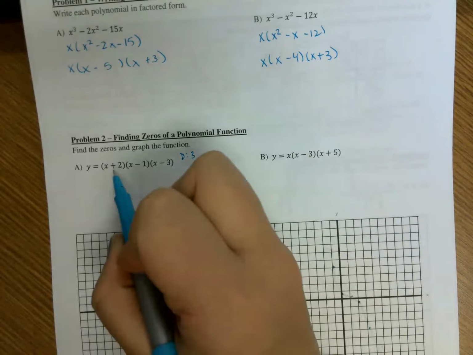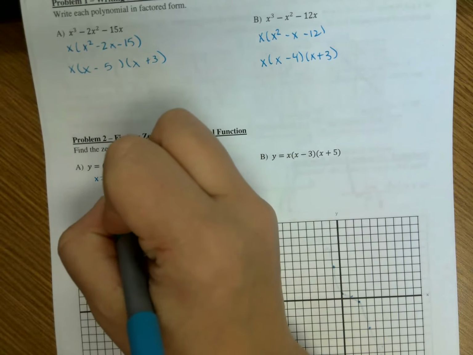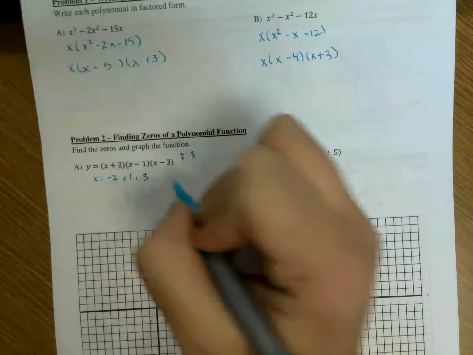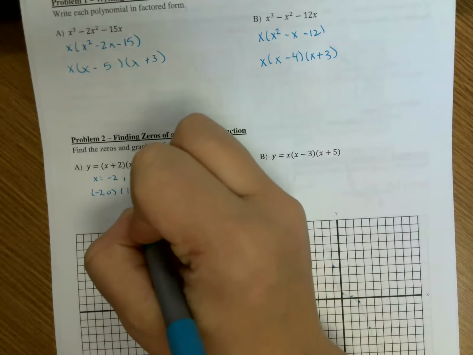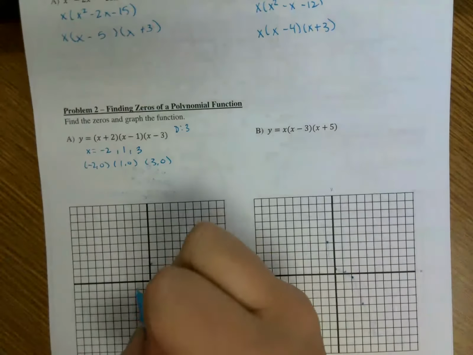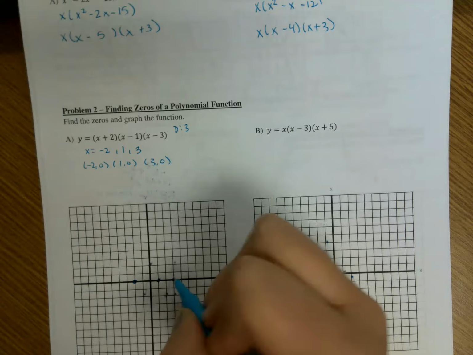I also can find the zeros in my function. I can set each one of these equal to 0. And if I set each one equal to 0, I get negative 2 here. I would add the 1 here. I would subtract or add the 3 there. So really, these are going to be where they cross the x-axis. So I can plot all 3 of these points. So negative 2, a positive 1, and a positive 3.